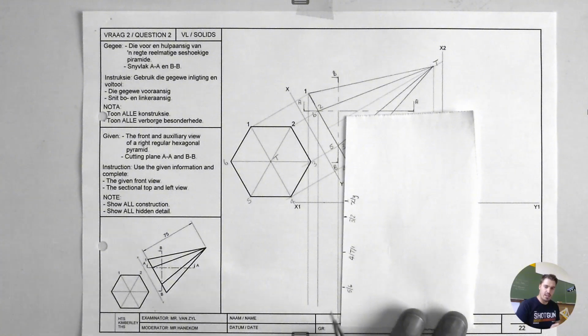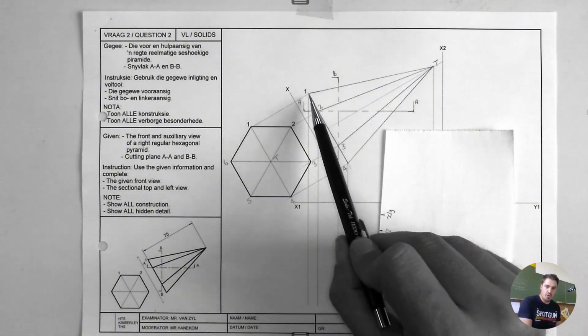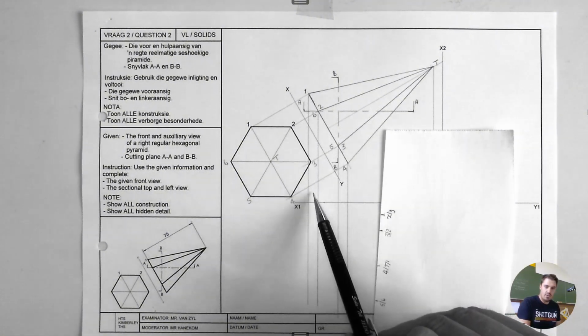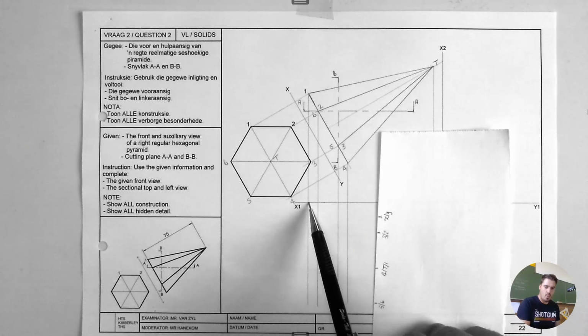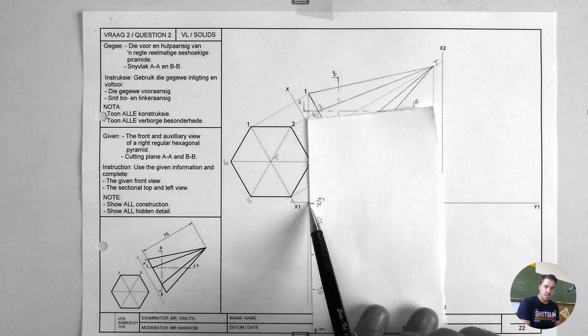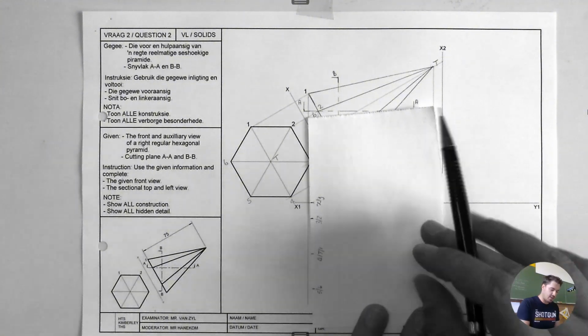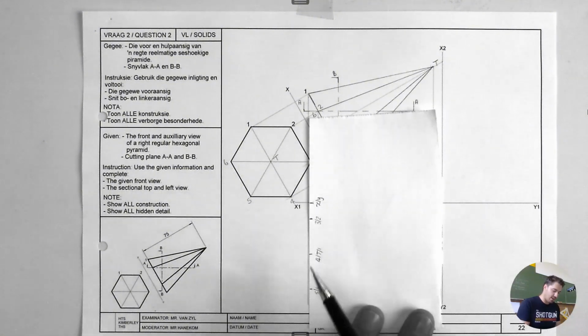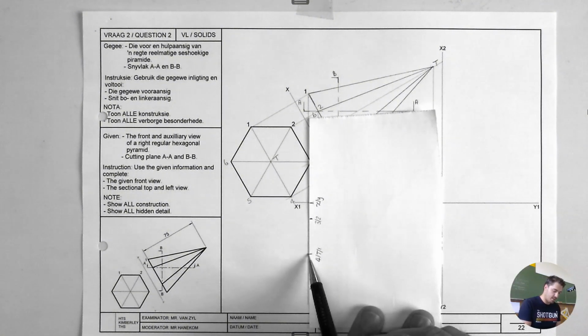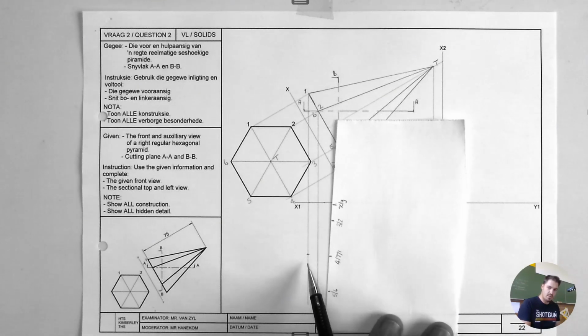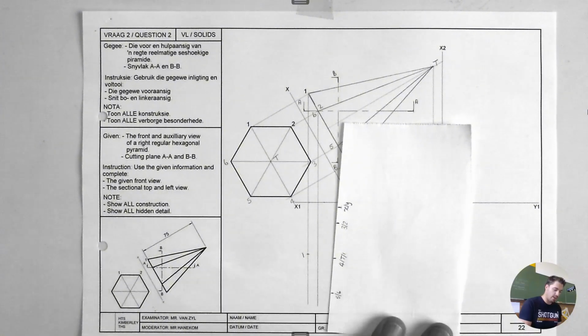So now you have a look and see where's point 1. It goes down, so this line is line 1. You put the X onto the XY, you have a look and see where's 1, it's in the middle, so that point there, you just bring that point over, and that becomes 1.